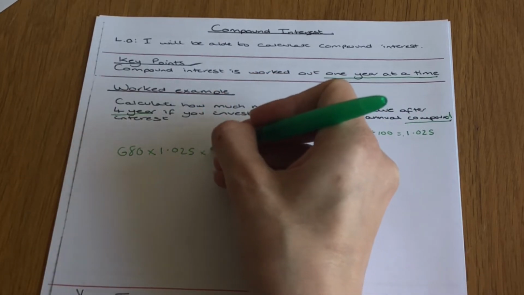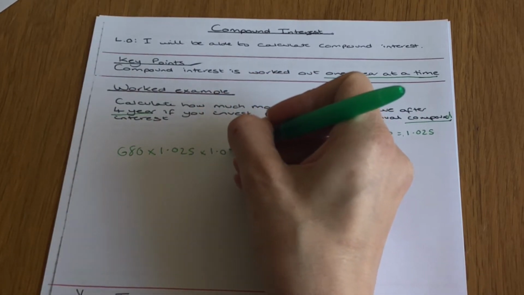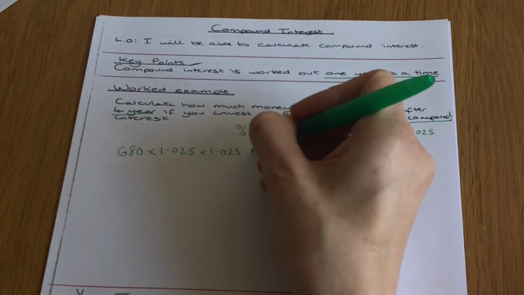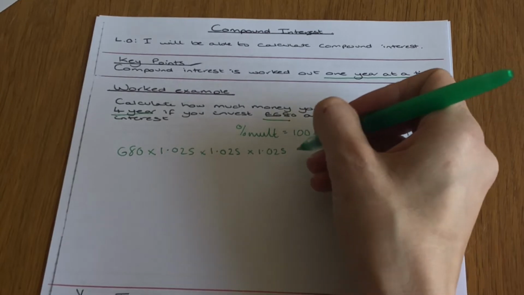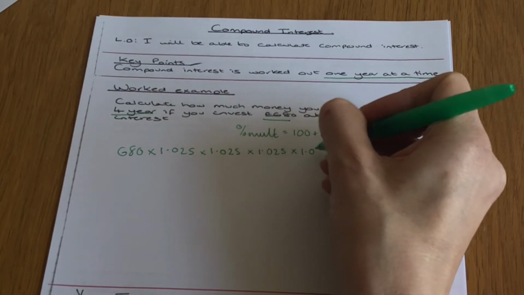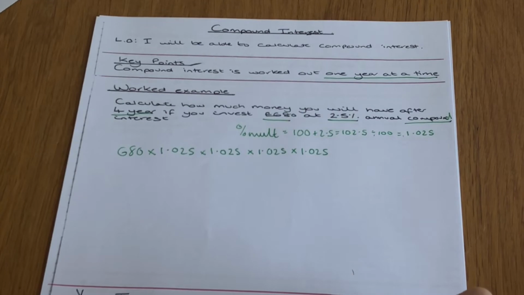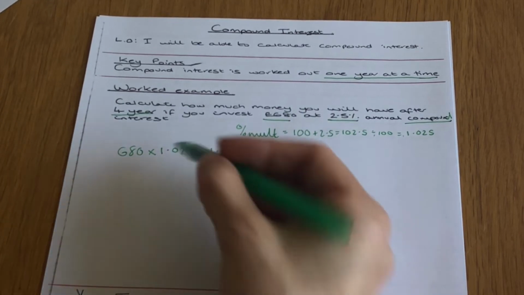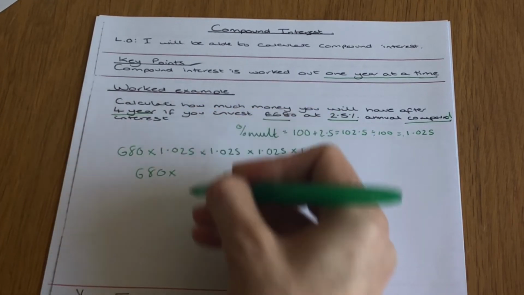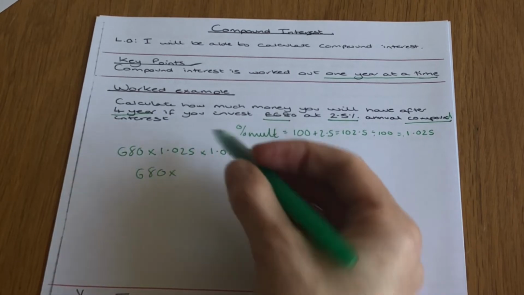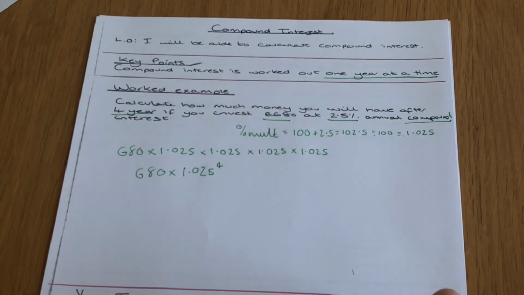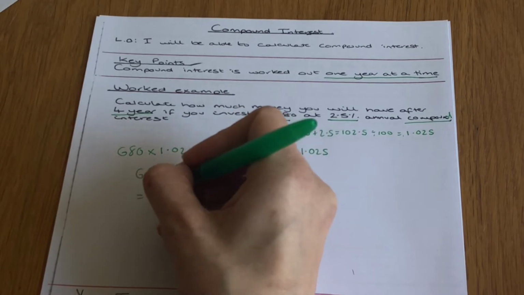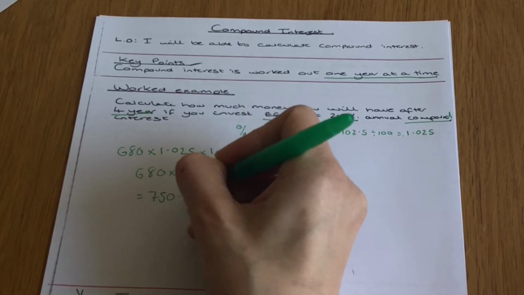Then I'd need to times it by another 1.025 for 2 years. Then I'd times it by another 1.025 for 3 years, and that would be 4 years. Okay, so actually we could simplify this by just saying I've got 1, 2, 3, 4 of these, so it could be 1.025 to the power of 4. Now if I work that out, I get £750.59.